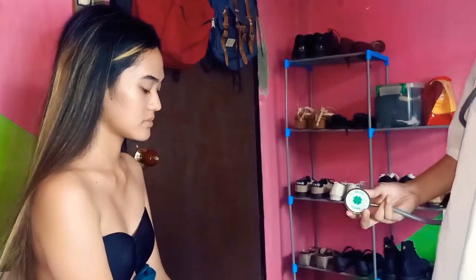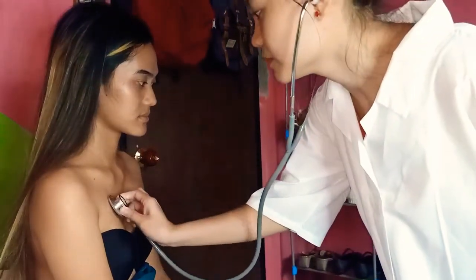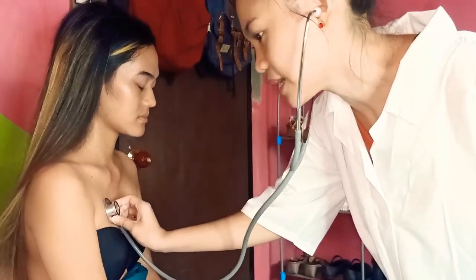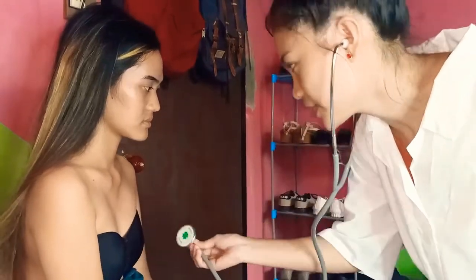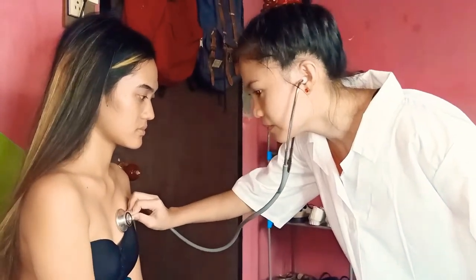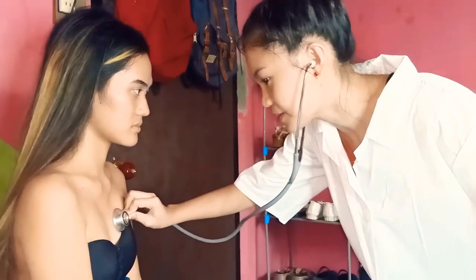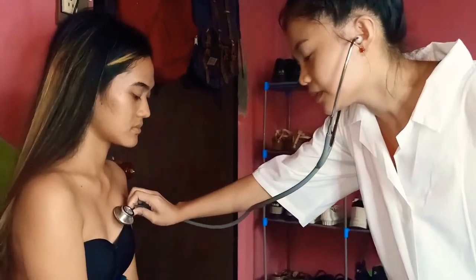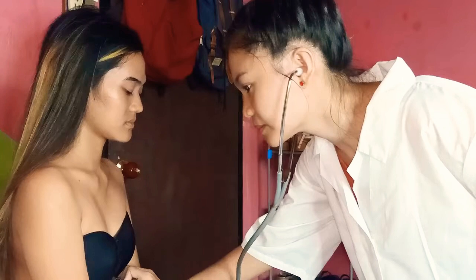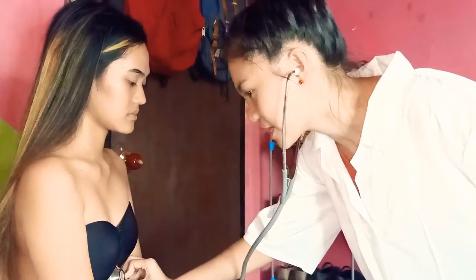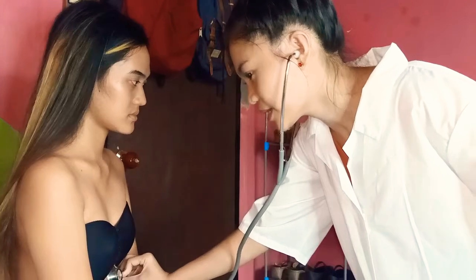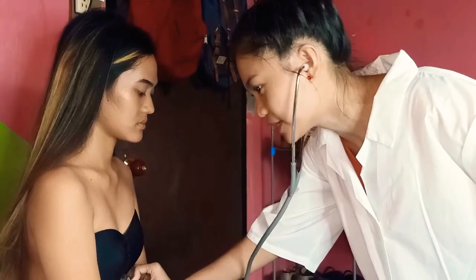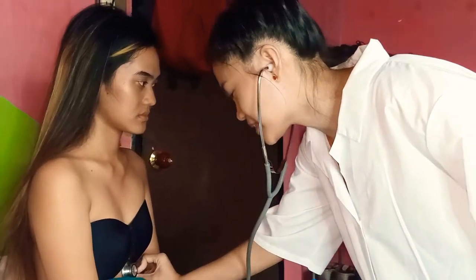So, the first is the aortic valve. Here the sound should be heard loud. Here is the S2 and the pulmonic valve. It should be the loudest because it is at the base of the heart. The third is Erb's point. It's referred to as your third and fourth intercostal space. So S1 and S2 will be heard here at the same time and same pitch.